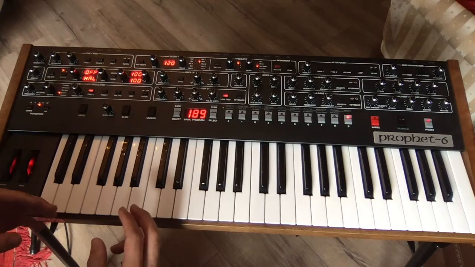Let's talk about modulation. Today I'm going to show you 3 different ways of doing basically the same LFO modulation, but they're going to give you completely different results. Let's twist some knobs. Okay, so I set up a basic patch here.